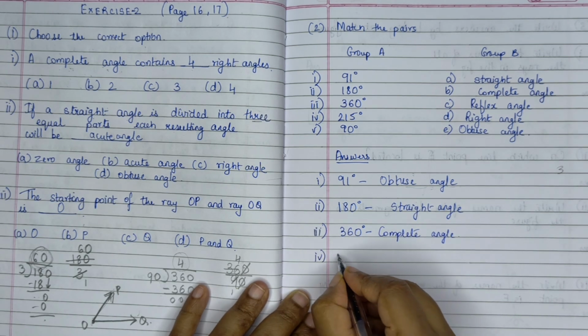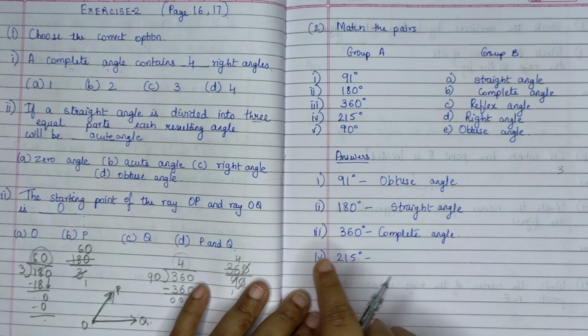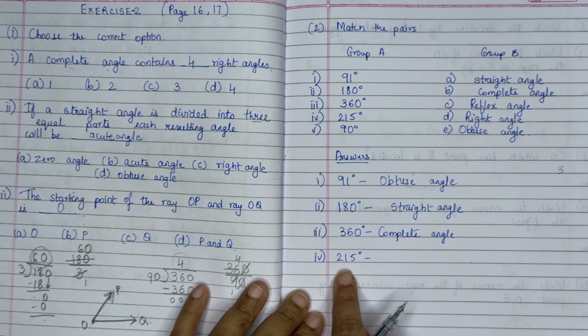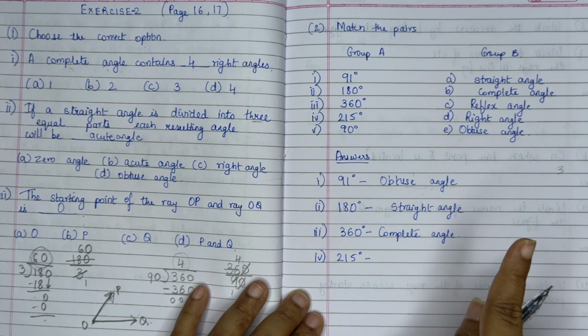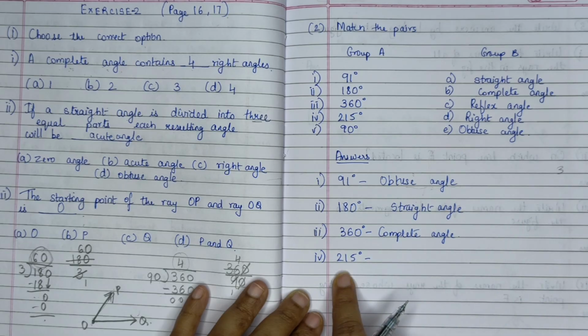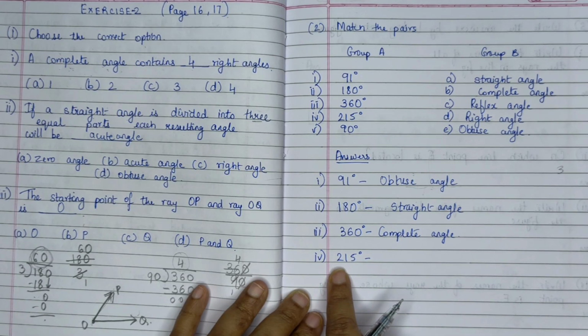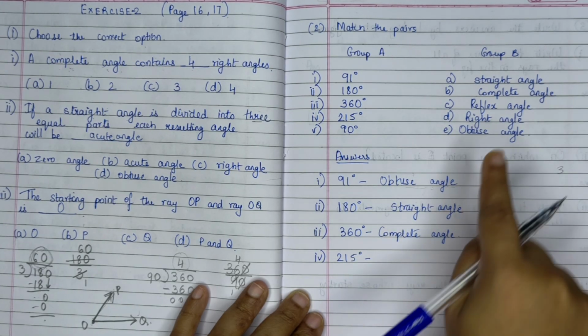See the fourth one, 215. Now 215 you cannot take as obtuse, because it is more than 180. Obtuse is more than 90 but less than 180. If it is more than 180 and less than 360, it will be a reflex angle.